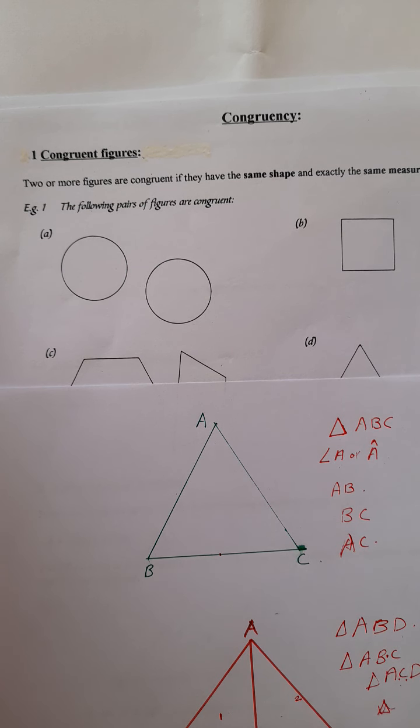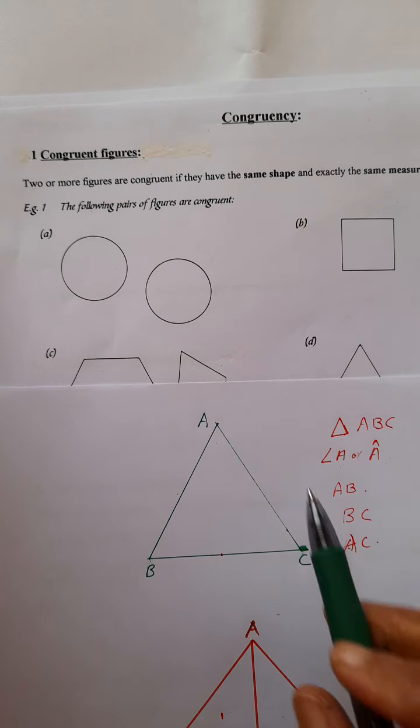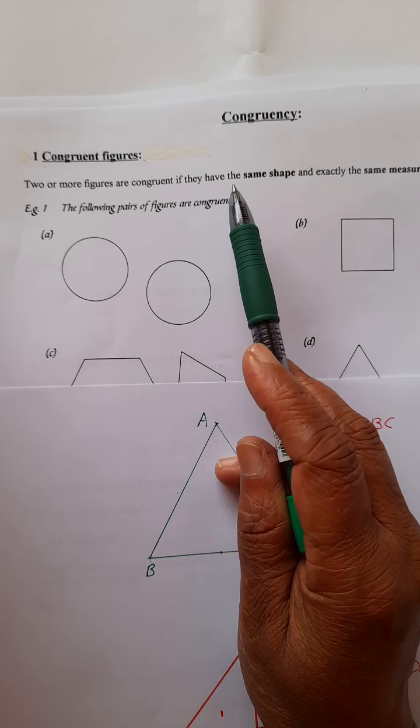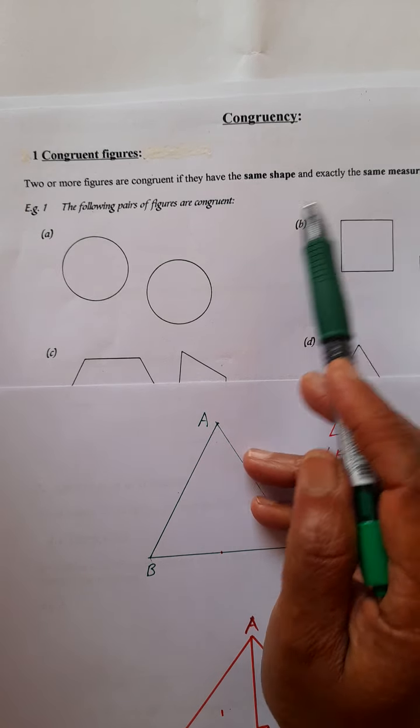This video is about congruency of triangles. What are congruent figures? Two or more figures are congruent if they have the same shape and exactly the same measurements or same size.